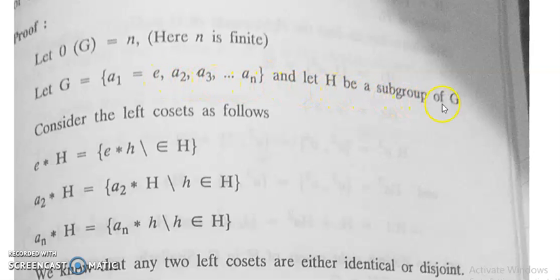And let H be a subgroup of G. We assume H to be a subgroup of G. Now let us consider the left coset. Just now we learned what the left coset is. Left coset e * H is equal to, so left coset means e * H, right? Just now we learned it is aH. aH is a left coset and Ha is the right coset. Here I am considering the left coset e * H.